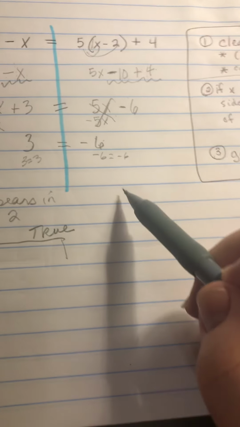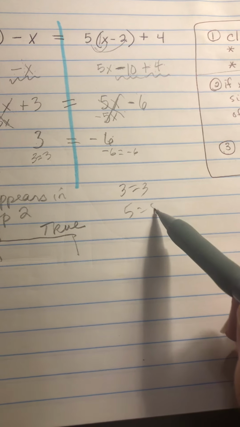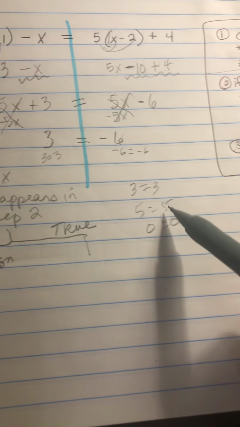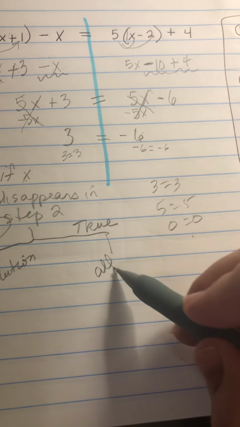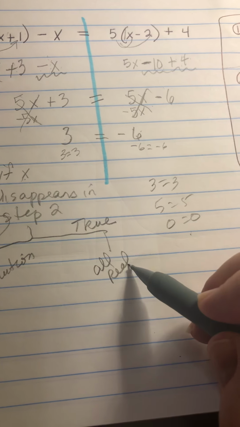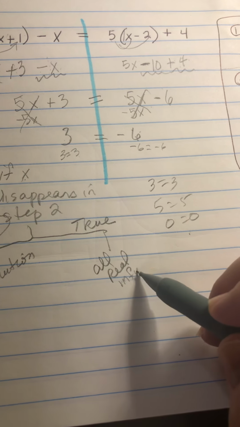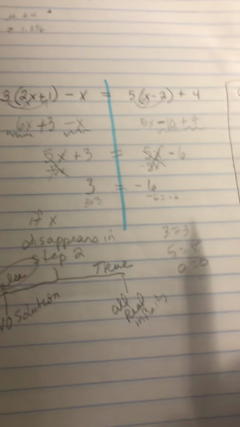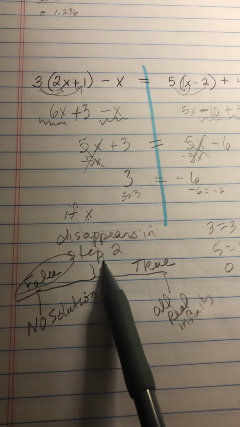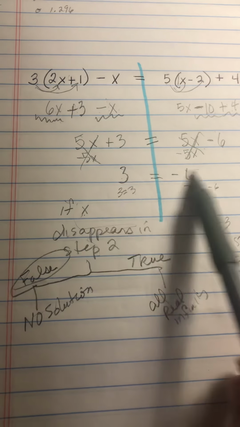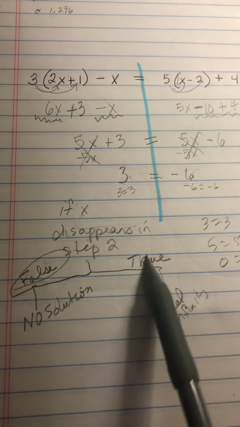Now, if it had come down and said something like 3 equals 3, or 5 equals 5, or 0 equals 0, if it had said something like that that's true, then we would say all real numbers work. Any number in infinity work. Okay, but the key is the letter x disappeared in step 2. It's gone. And so now we have just numbers left, and we have to say, do those numbers make a true statement or a false statement?